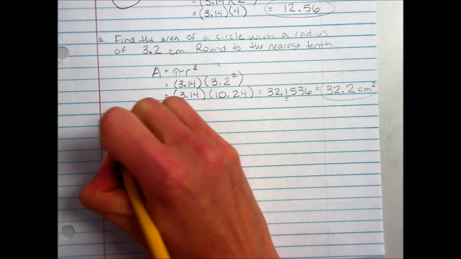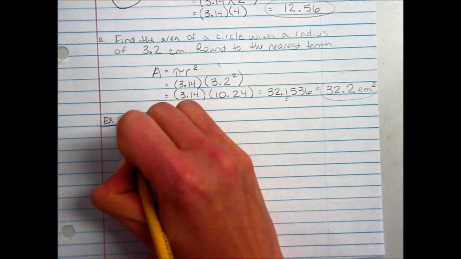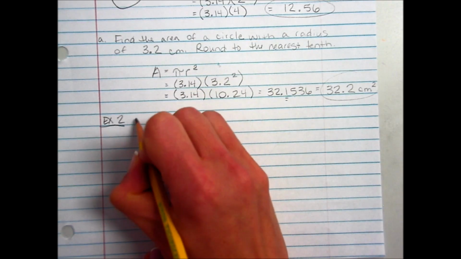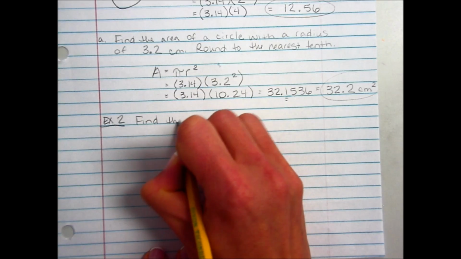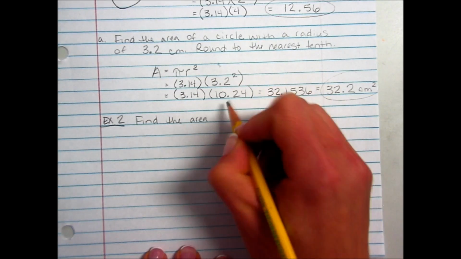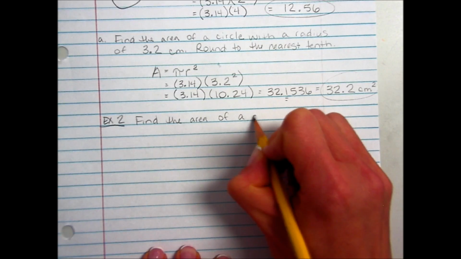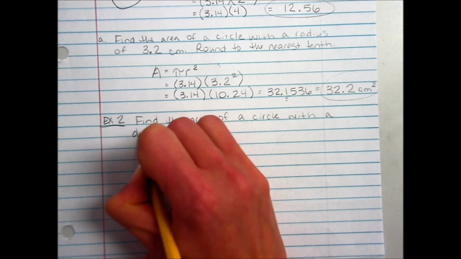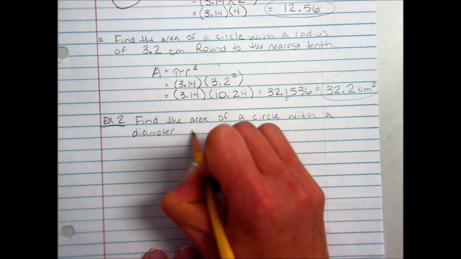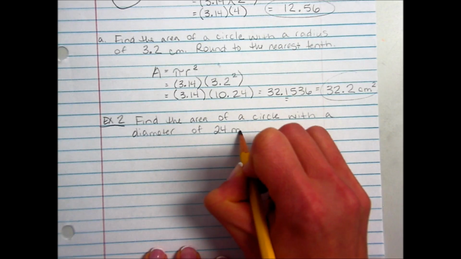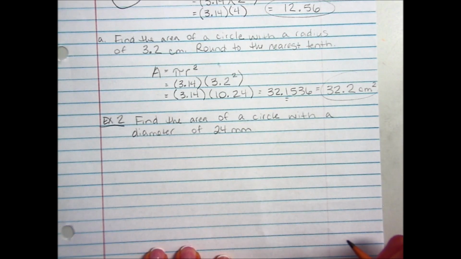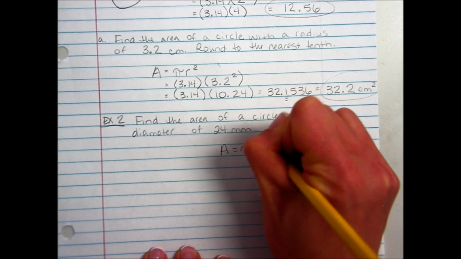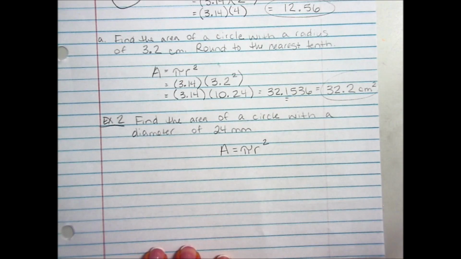So in example 2, we're still finding area, but this time, instead of giving us the radius, they're going to give us the diameter. Find the area of a circle with a diameter of 24 millimeters. Okay, our formula though is area equals pi r squared. So I can't use 24 in for r.